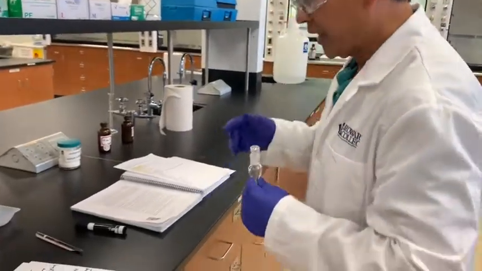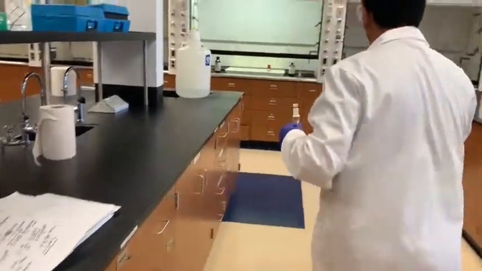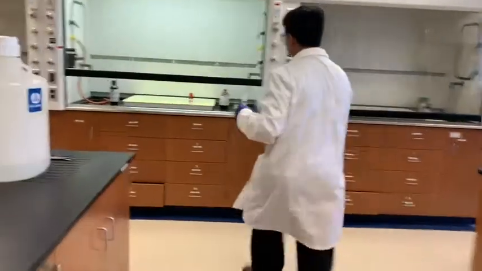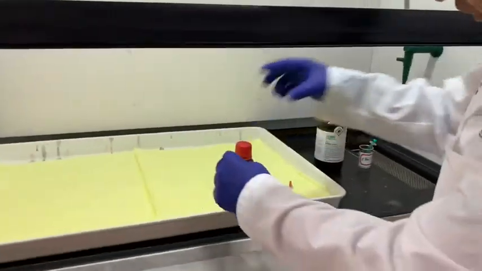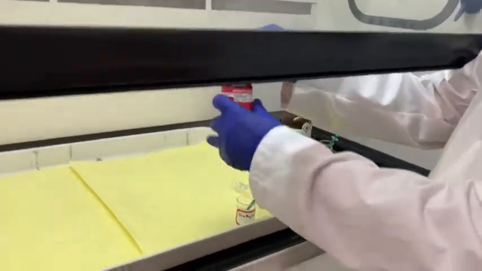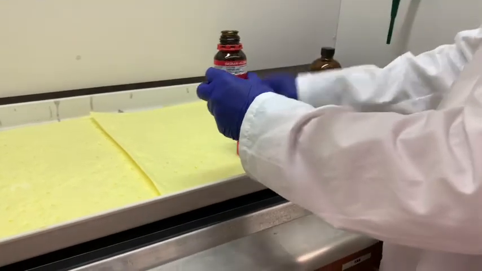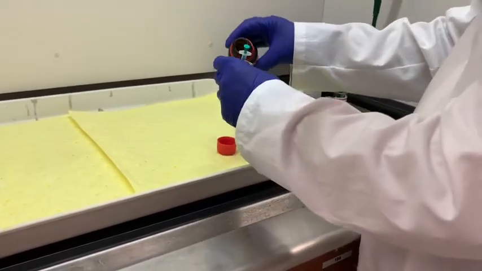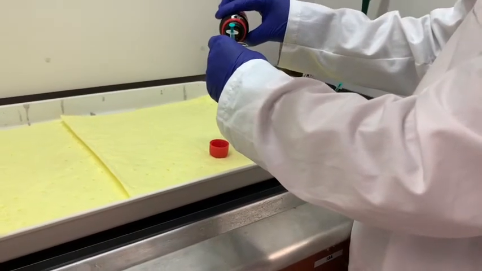So let us take the required amount of the materials. Here we use diethylamine. Again, this is under the hood. You can see we need 1 milliliter of this. So I pour a little bit here in this small beaker.